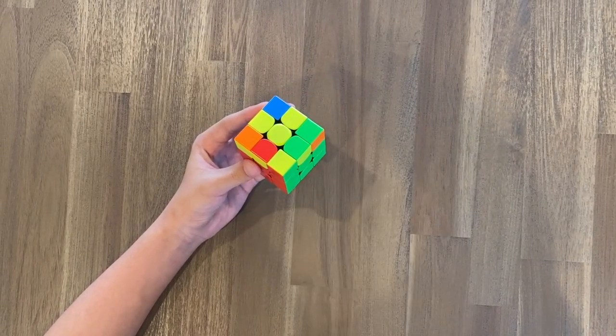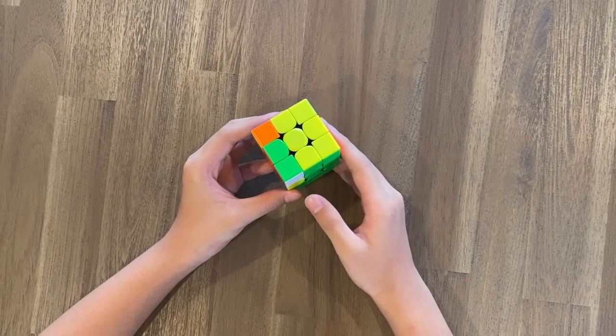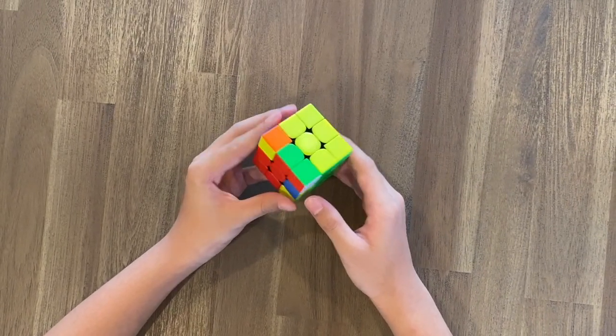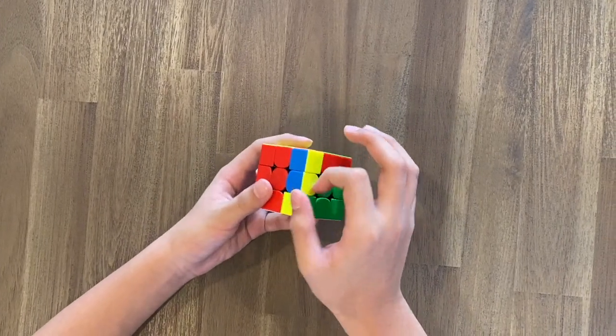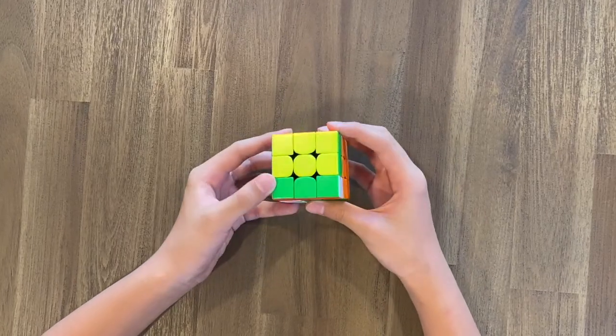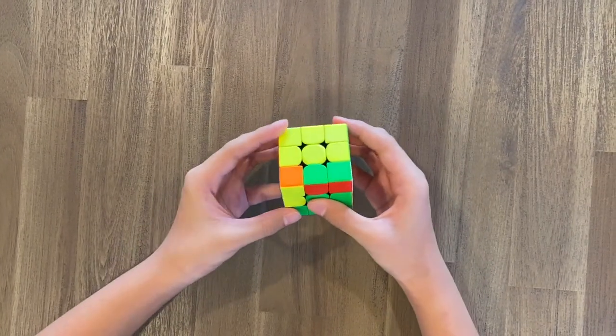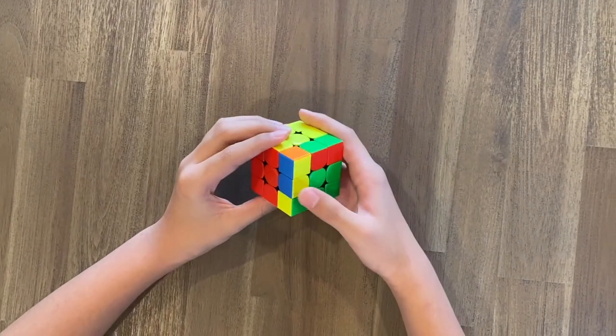So let's go. When you're inserting an F2L, there are two types of pairs. A pair is a corner and an edge that you can insert into a slot at once. For this type of pair, we can do this. What I just did was move this pair into this slot.